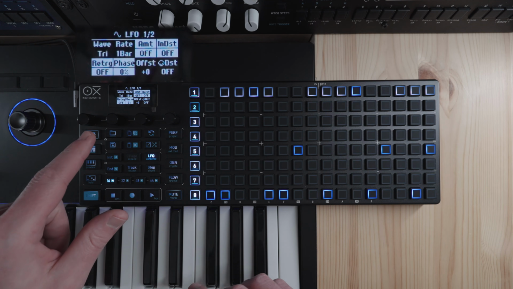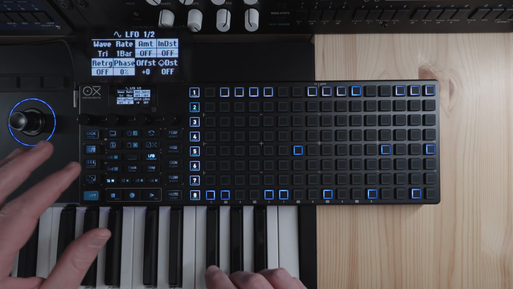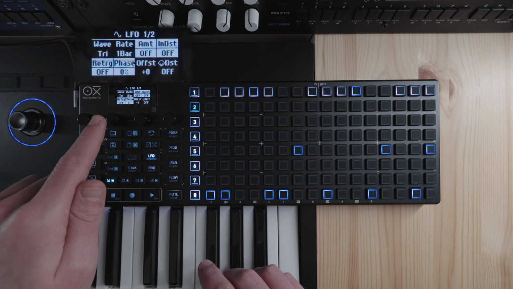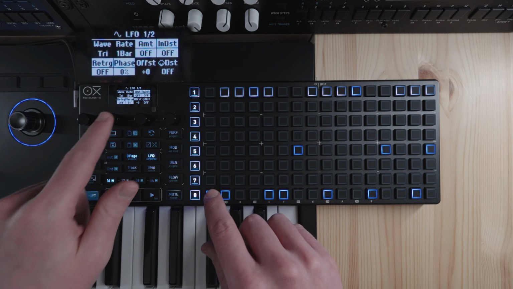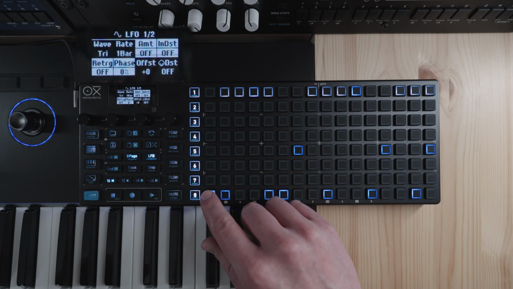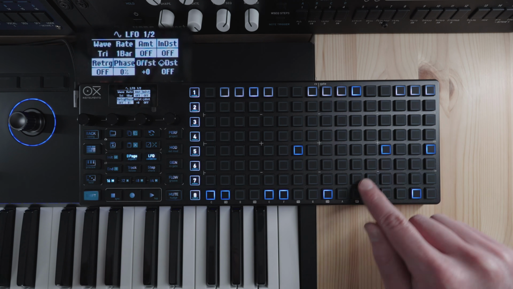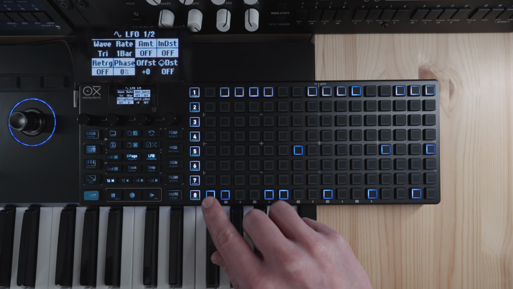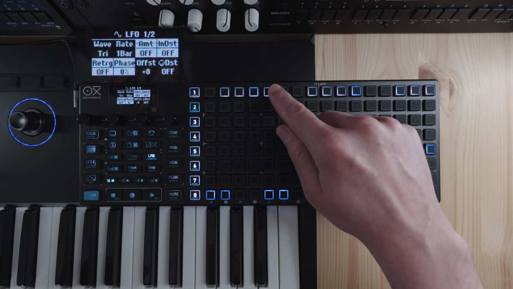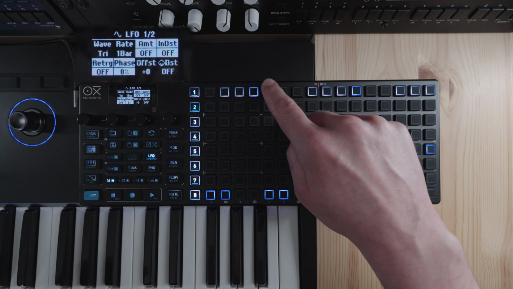Now the phase setting can be thought of as setting the starting point of the LFO, or the part of the cycle of the LFO where it begins its cycle. So let's say we have a triangle like this, and we are starting normally from here, and then we set our phase to a higher value, and we are actually starting our phase from here.